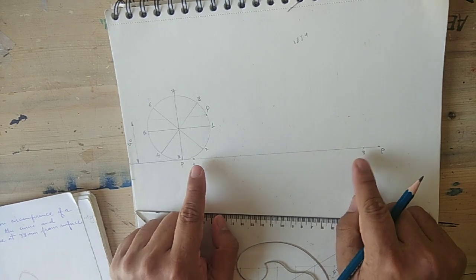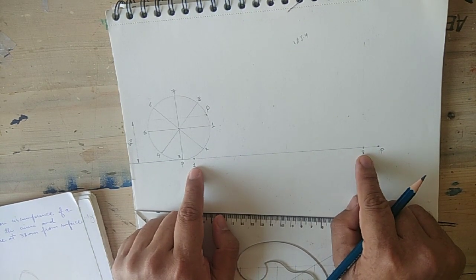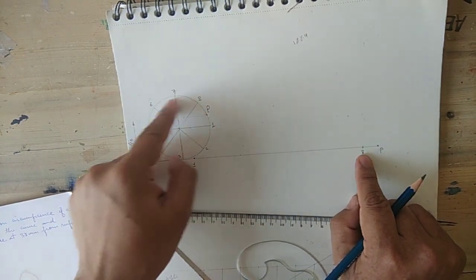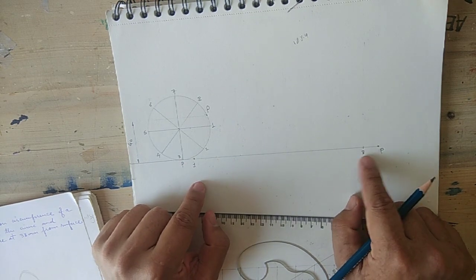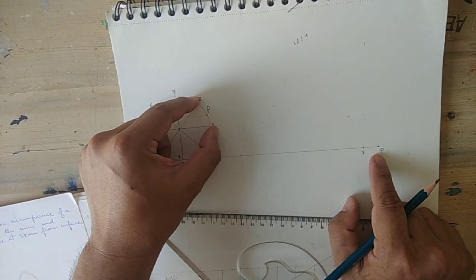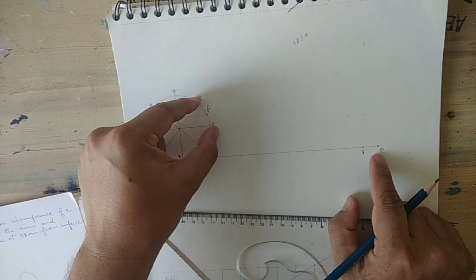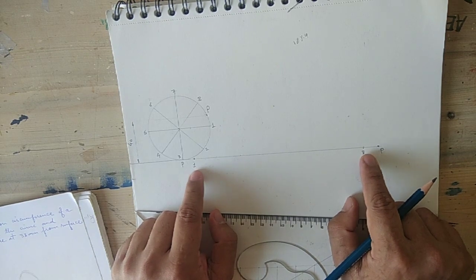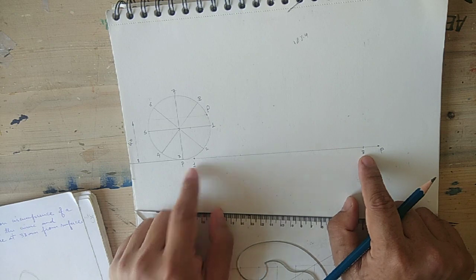Okay, now class, we will divide the 1 to 8 distance into 7 equal parts, because the division of the circle is 8, and 1P plus 8P equal to 1/8. So one division, that distance is already excluded from this line. That's why we will divide this line 1/8 into 7 parts.